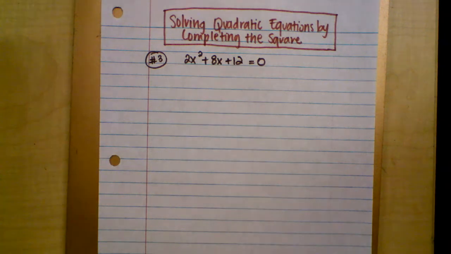So it's not factorable. That's why completing the square is a good method to learn. So you can basically solve any kind of quadratic equation. It's the same as the quadratic formula. Okay.